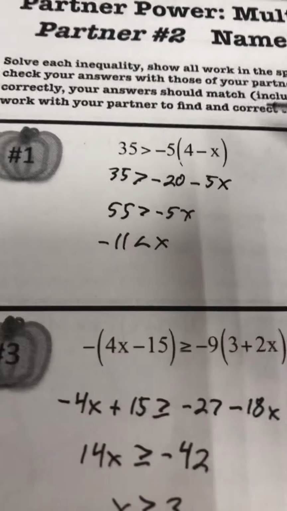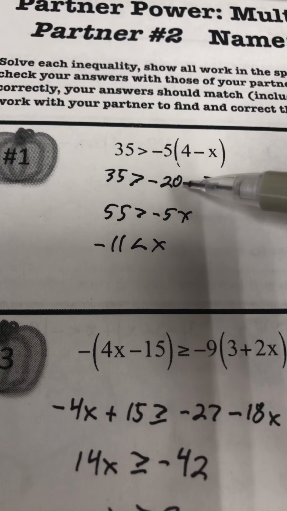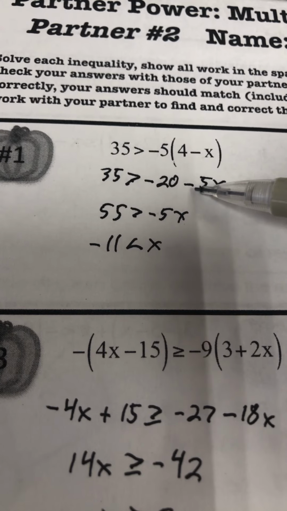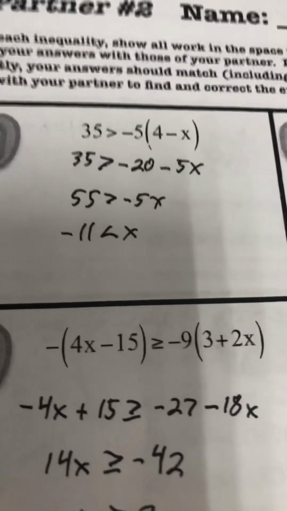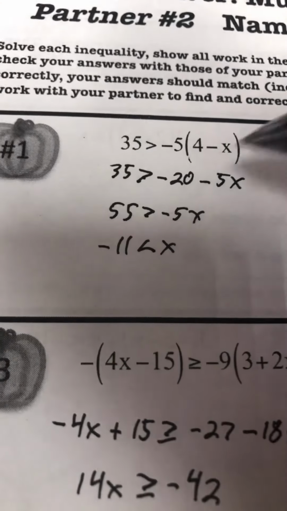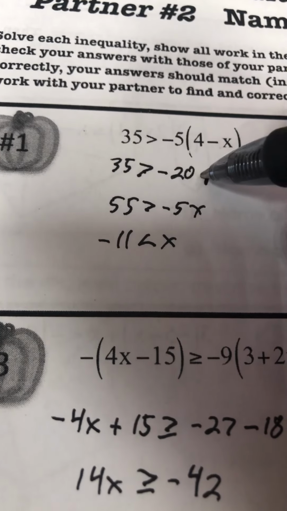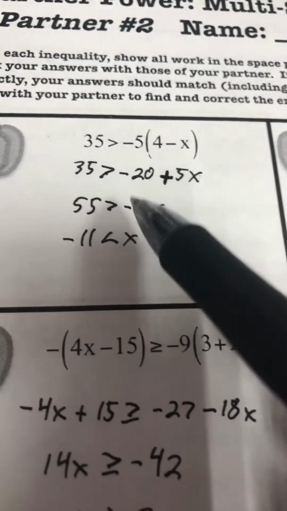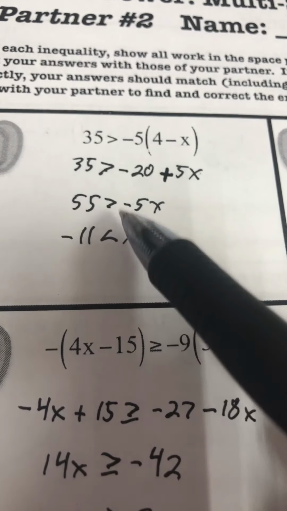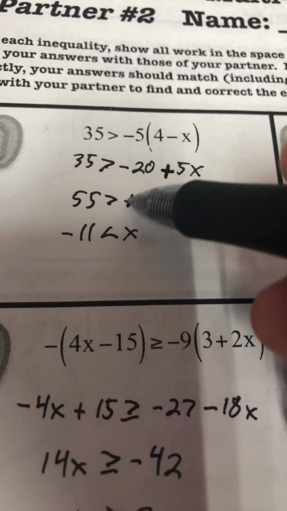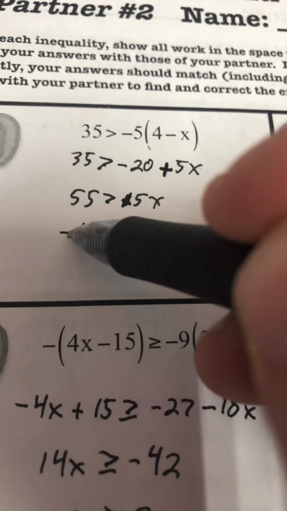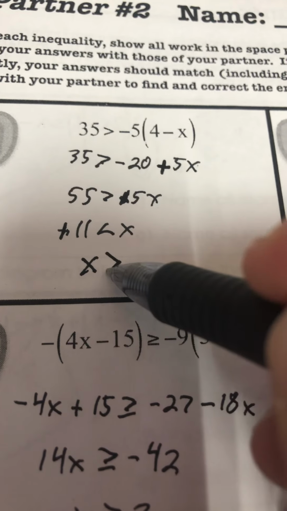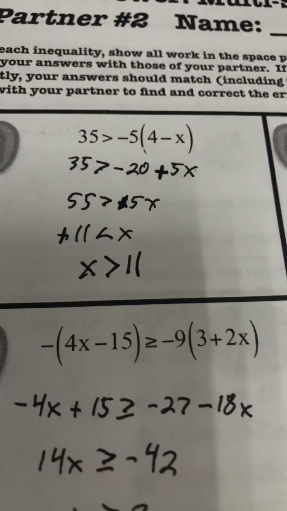Number 1, I have negative 5 times 4 is negative 20. Negative 5 times a negative x is, oh, another mistake. Look at that. Bad, bad, bad. Oh my goodness. Okay, so a plus 5x. I must have been in a hurry. This is a positive here. Should be a positive. And so this should be a positive. So if I want to rewrite it with the x first, x is going to be greater than 11.